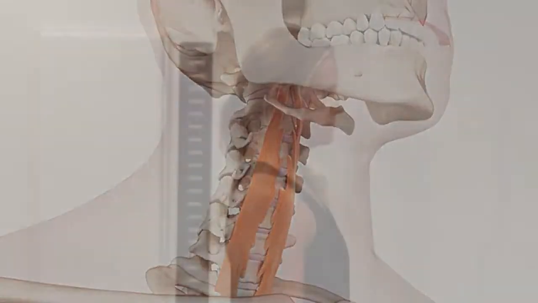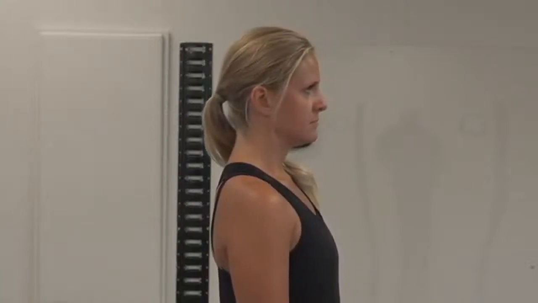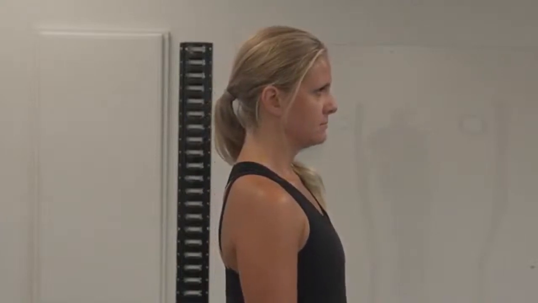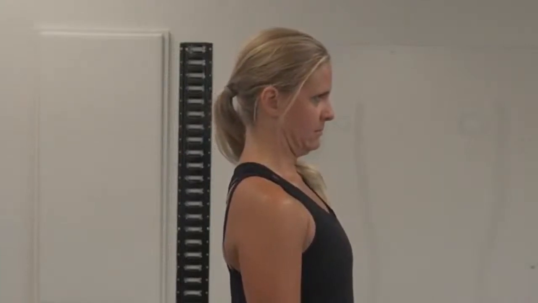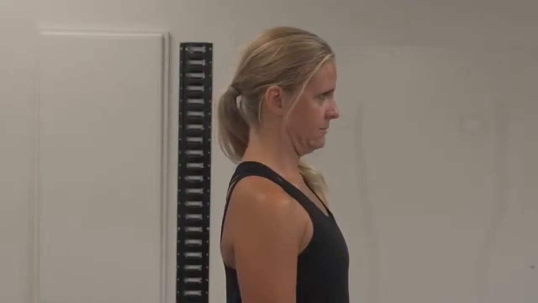They attach directly to the cervical spine and aid in maintaining proper head and neck posture by flexing the upper neck, nodding the chin towards the chest, and pulling the head backwards on top of the cervical spine. These muscles are usually weak and are often associated with neck pain and dysfunction. To strengthen them, begin by standing upright with your head in its natural resting position.